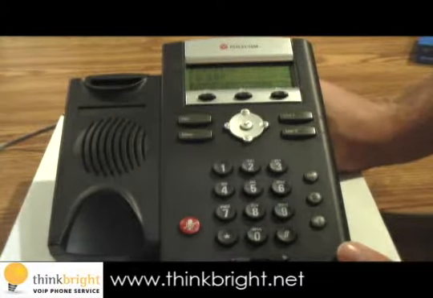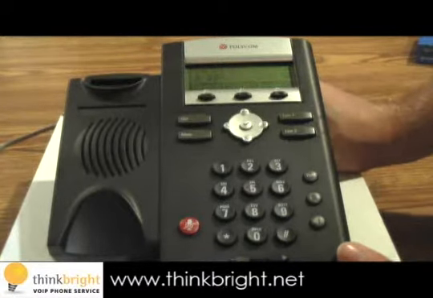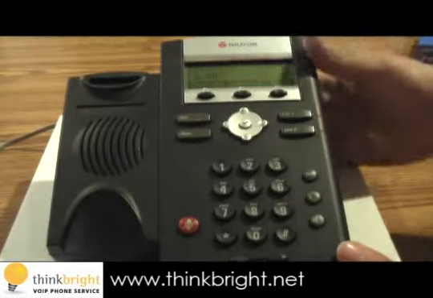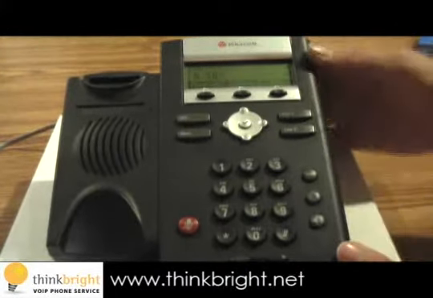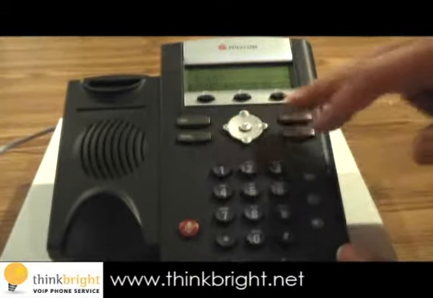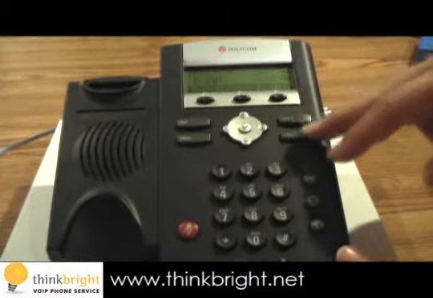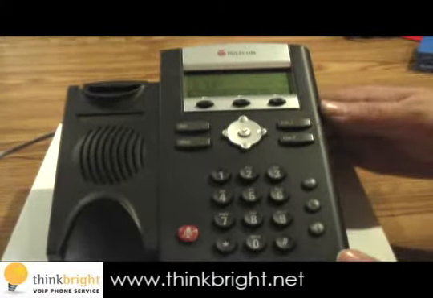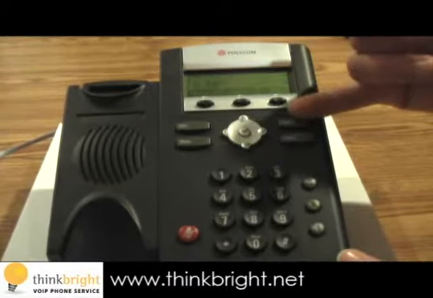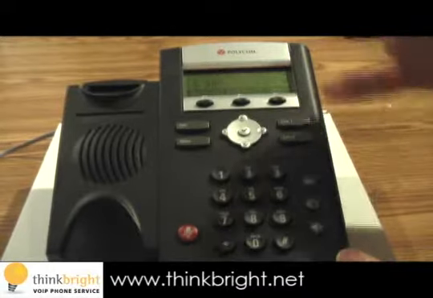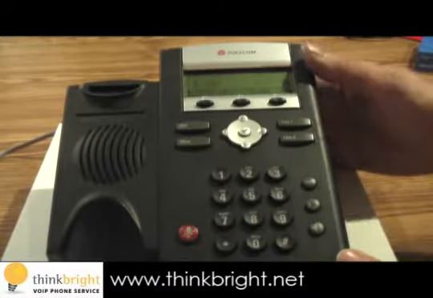Today we're going to introduce the basics of the Polycom 320 or 330 IP phone. To start off, let's just look at the buttons that are on the display as well as on the phone itself. You'll notice that we have the dial button, the menu button, and two line buttons over here, line 1 and line 2. Therefore, this means this is a two-line phone, so you could actually configure one line to be one extension and one line to be another extension, or one extension could simply have two lines.